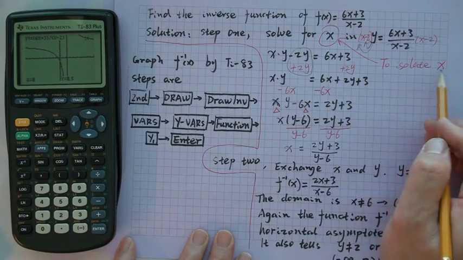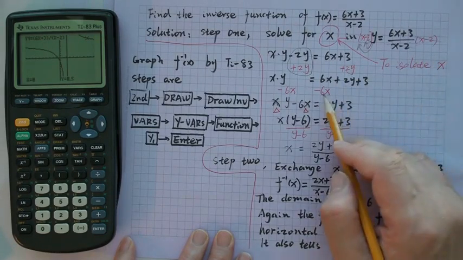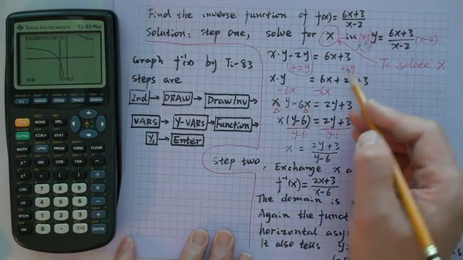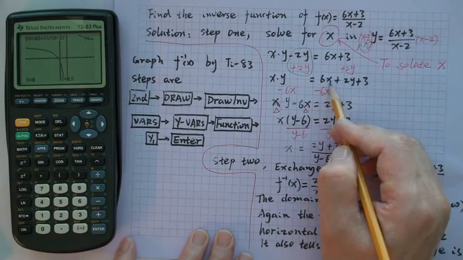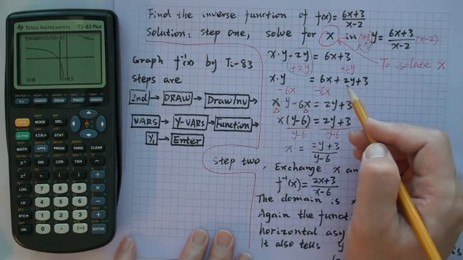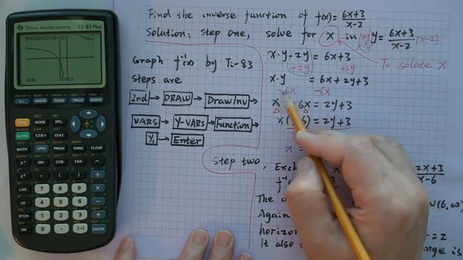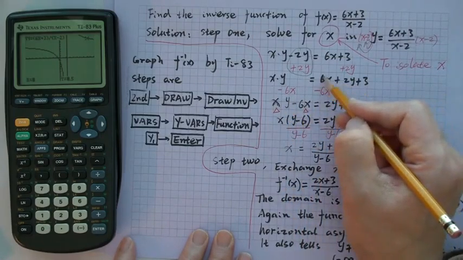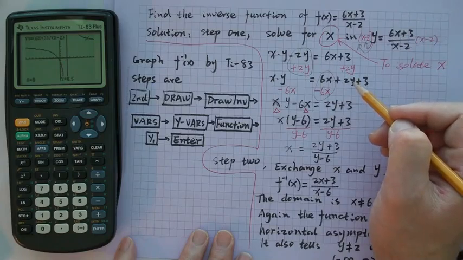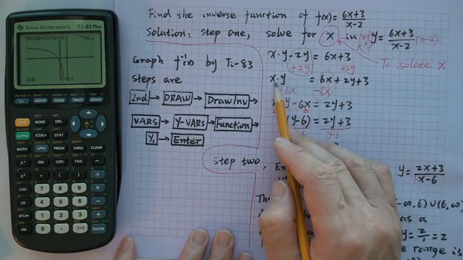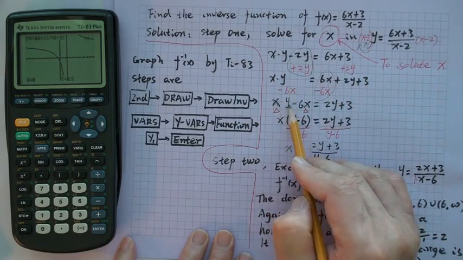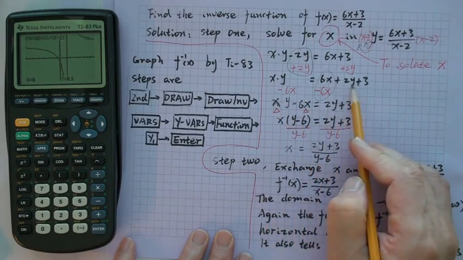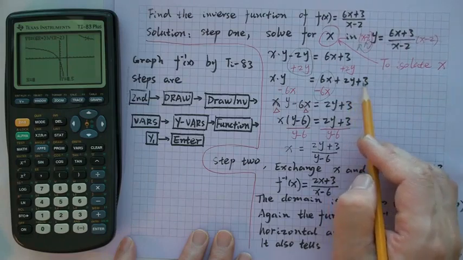Again, to isolate x, you have to put all the terms containing x together. So that's why you have to move 6x to the left. Both sides subtract 6x, and then you have these two cancelled. The left hand side is x times y minus 6x. The right hand side has 2y plus 3.